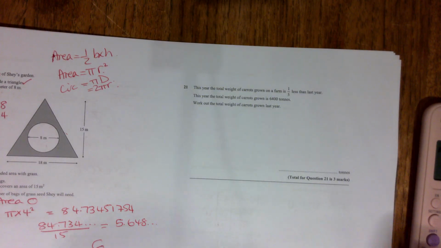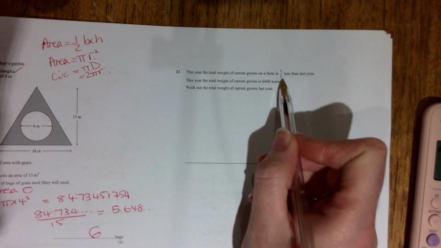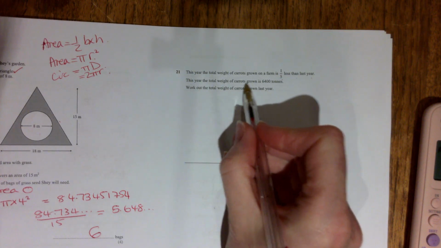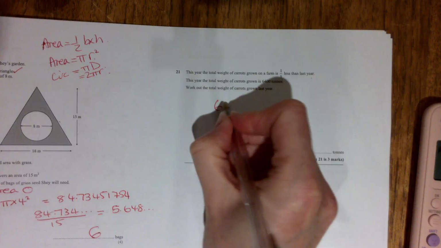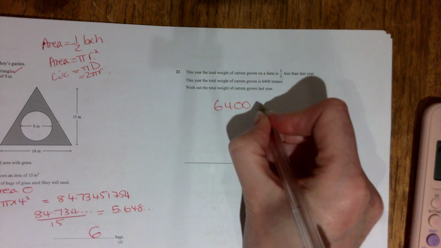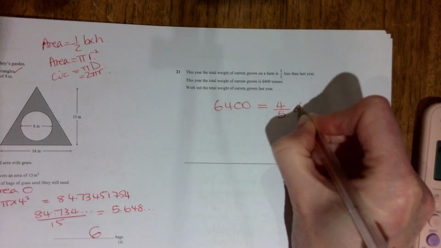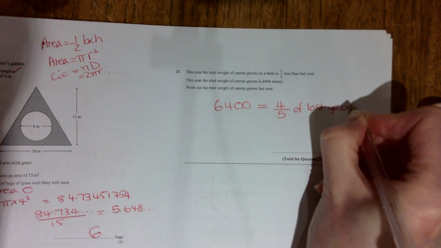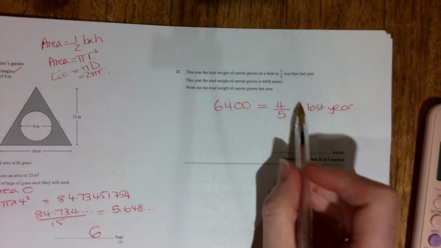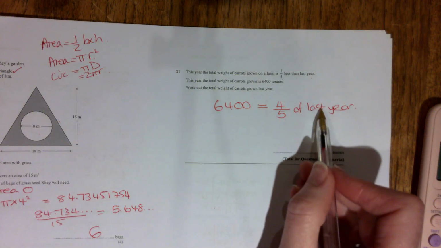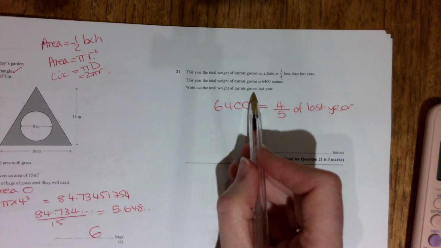Right, question 21. This year, the total weight of carrots grown on a farm is 1/5 less than last year. This year, the total weight of carrots grown is 6,400 tonnes. So if that's 1/5 less than last year, that must be equivalent to 4/5 of last year. Because it's 1/5 less. So 4/5 of whatever it was last year. Work out the total weight of carrots grown last year.